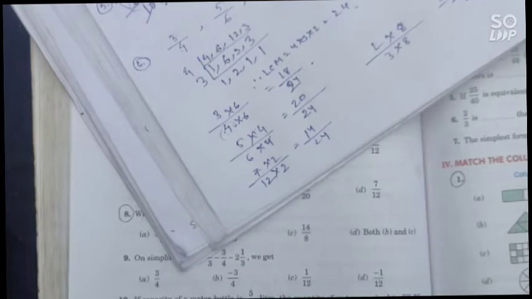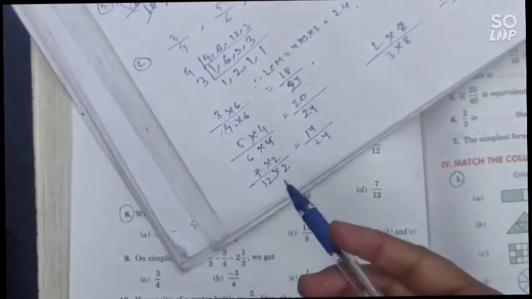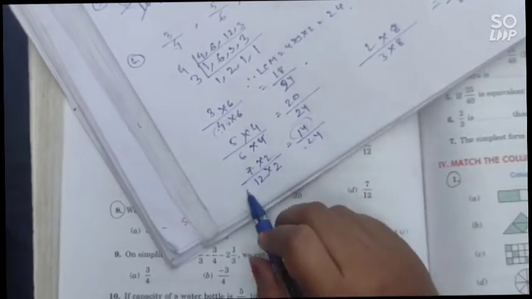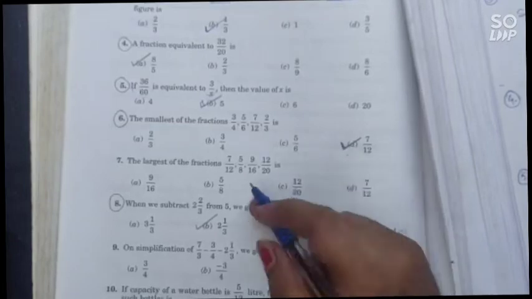You know that when the denominators are same, then whose numerator is smaller, that will be smaller. Whose numerator is greater, that will be greater. Here 14 is the smallest. So 7 by 12 is the smallest fraction. Okay, clear? Next question.